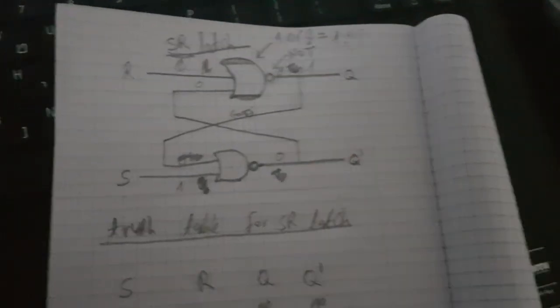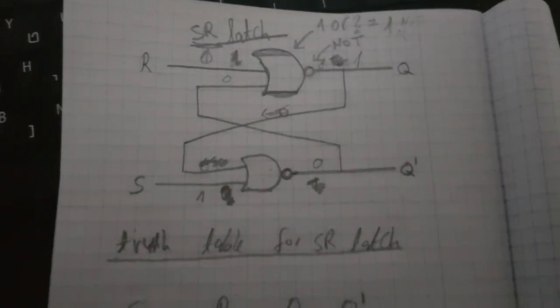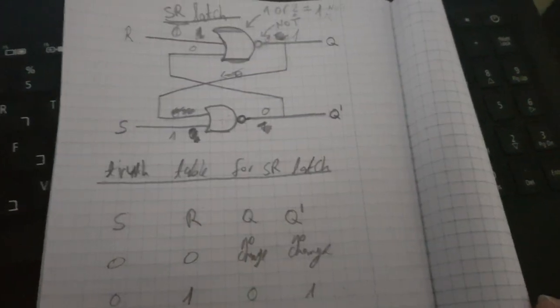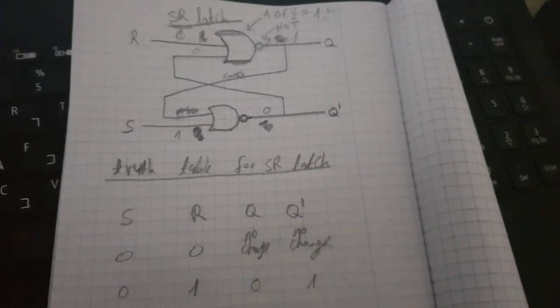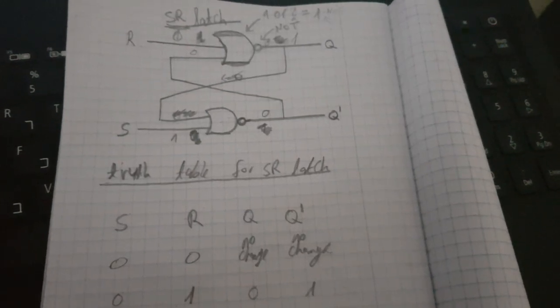Okay, so this is the truth table, and this is the latch. I tried to show you how it works. This is mainly for memory. It's quite a basic one. Other things, like the D-latch, flip-flops, and different components, are built on it.